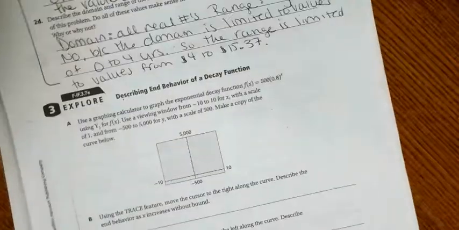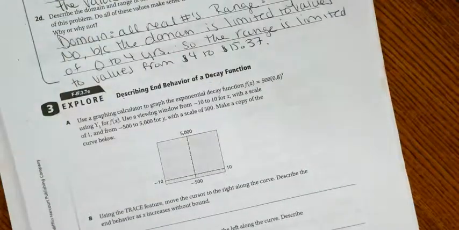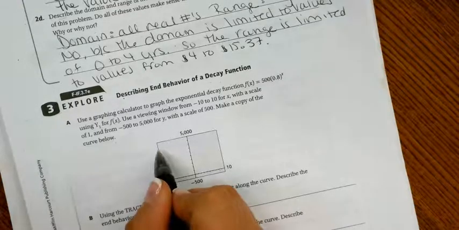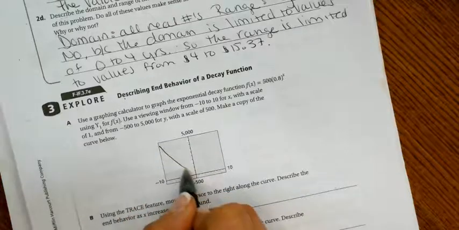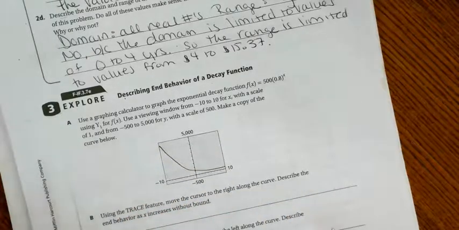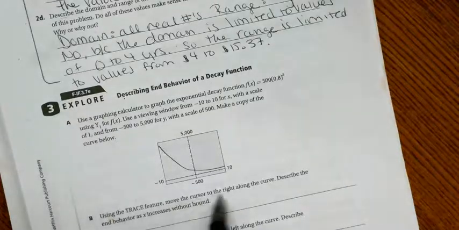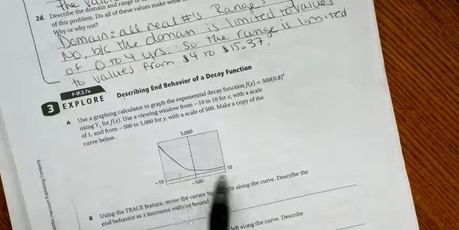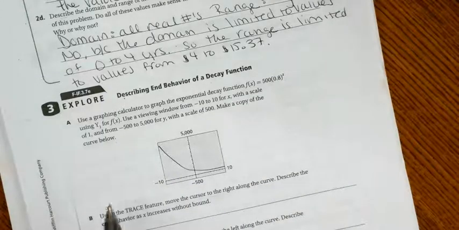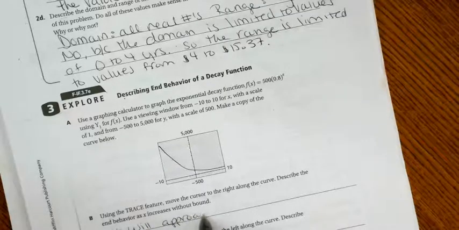Describing the end behavior of the decay function. So if we were going to plug this into a graphing calculator, see what it would look like, it would look a little something like this. Okay? Using the trace feature, move the cursor to the right along the curve, and what's going to happen? It's going to get as close to 0 as possible without ever touching it, right? It will approach 0.